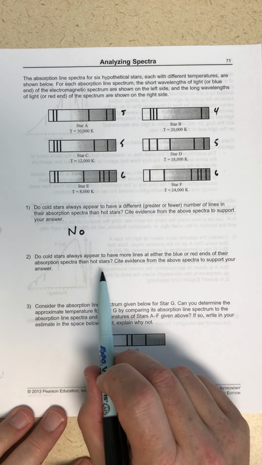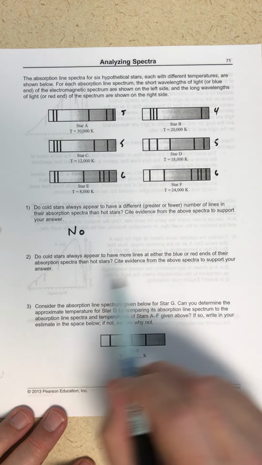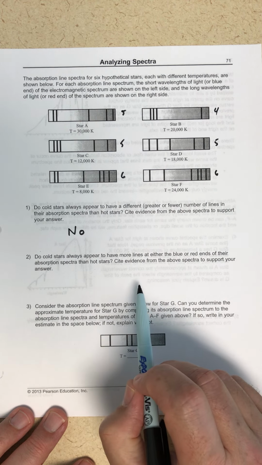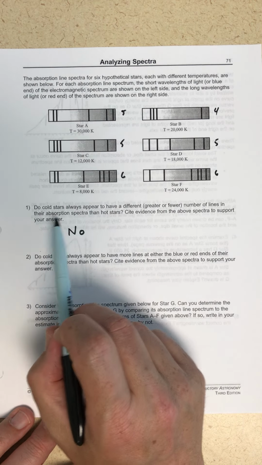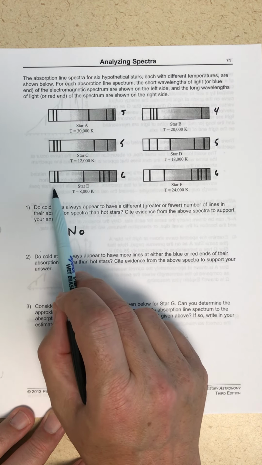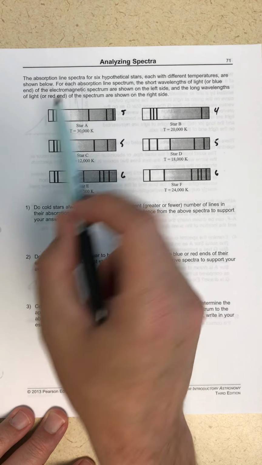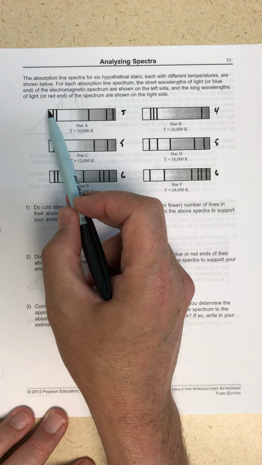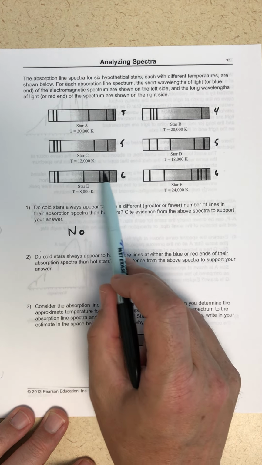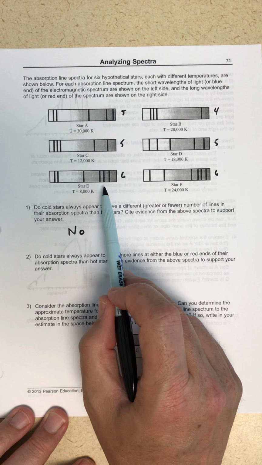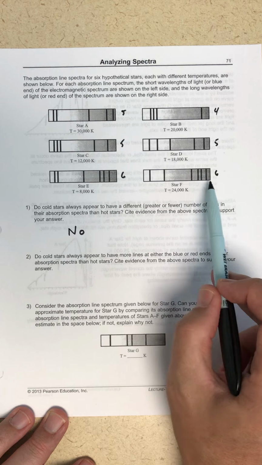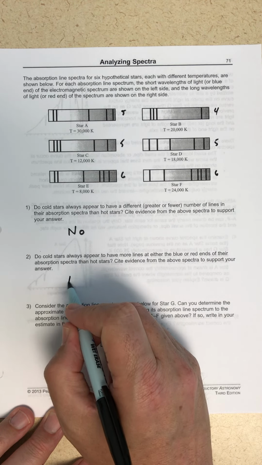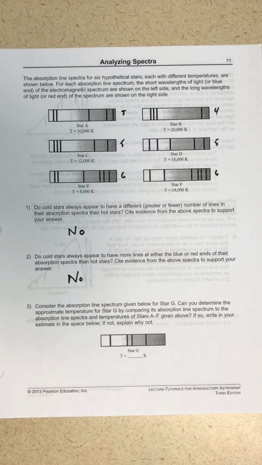Do cold stars always appear to have more lines at either the blue or red ends of their absorption spectra than hot stars? Cite evidence from the above spectra to support your answer. Well, like this star, the coldest one has 2 at the blue end, and so does star A, which is the hottest. It has a triplet of lines to the red end. The next hottest star also has a set of lines at the red end. So splitting it up blue and red end doesn't give us a pattern either between temperature and absorption line locations.